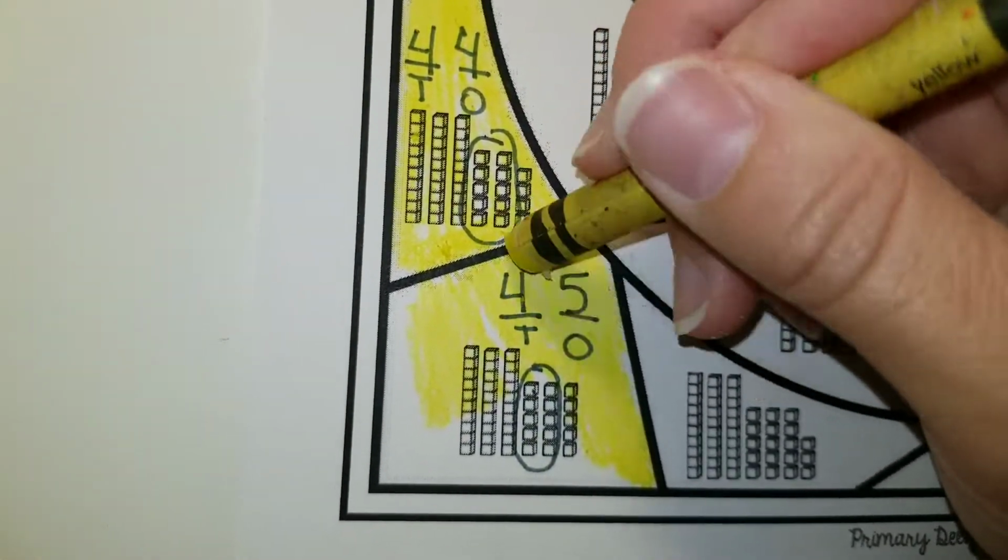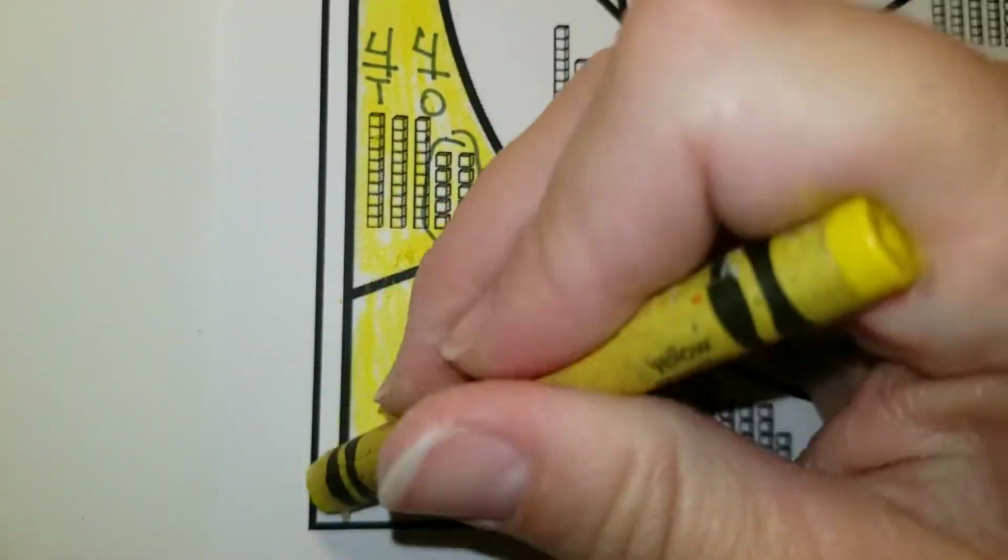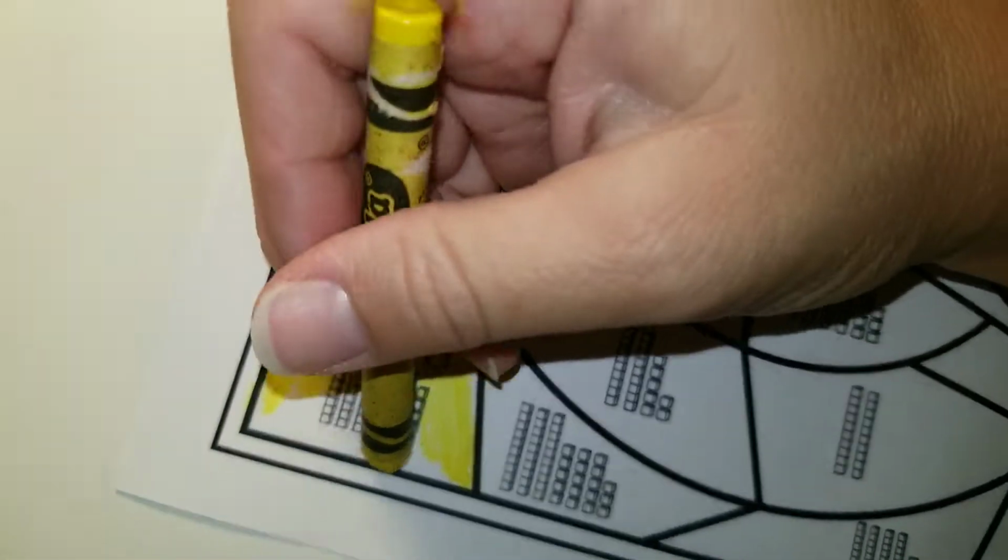At the end, boys and girls, you're going to see how pretty this is going to be. It's going to look very, very nice.